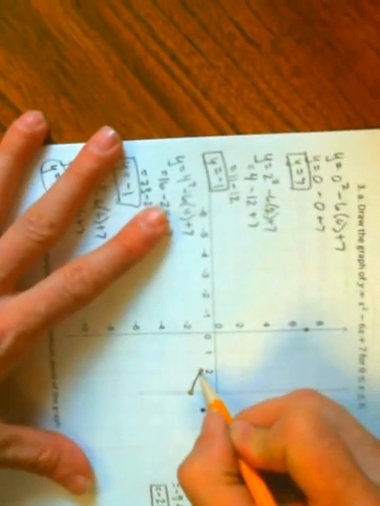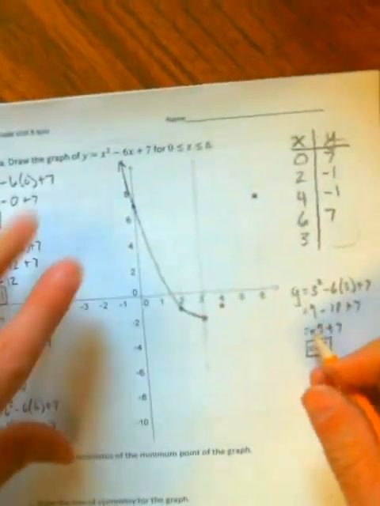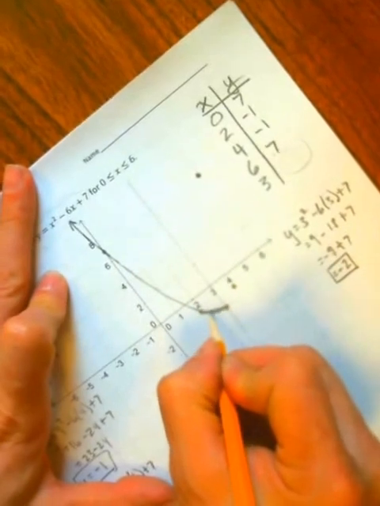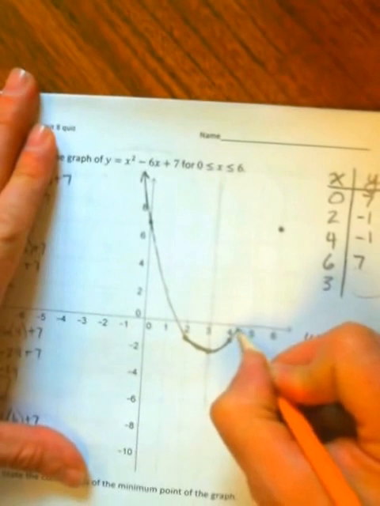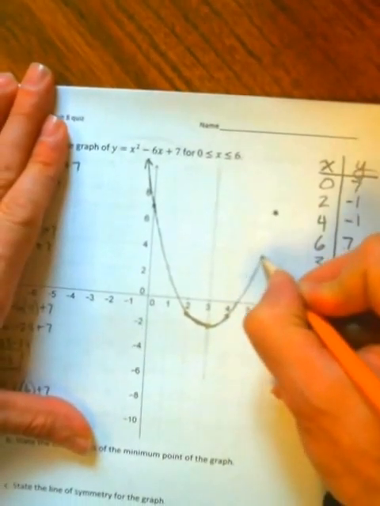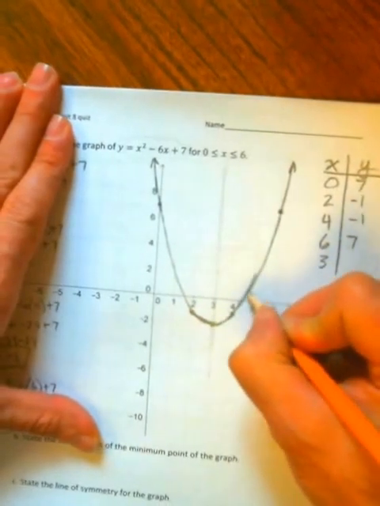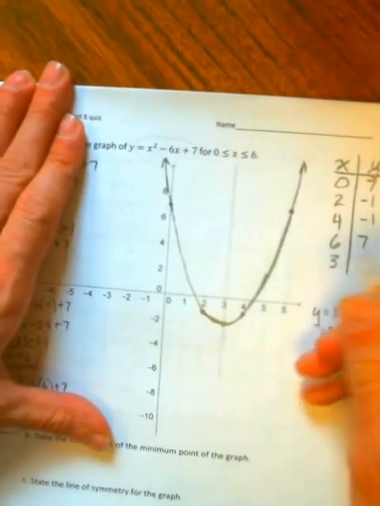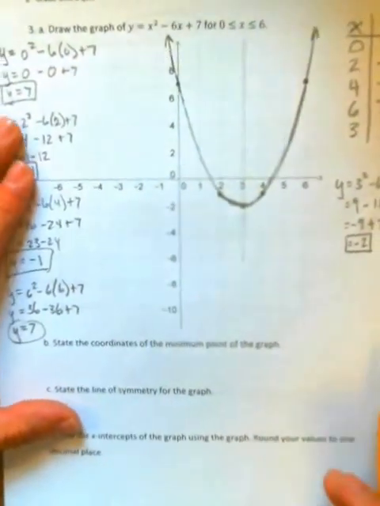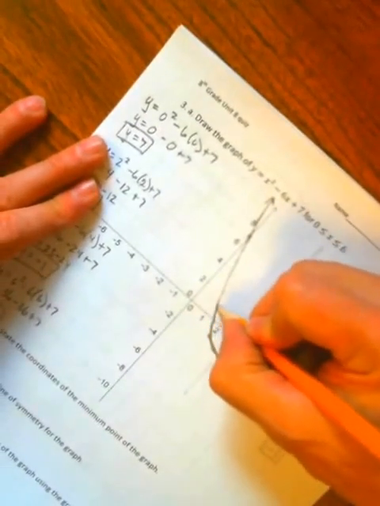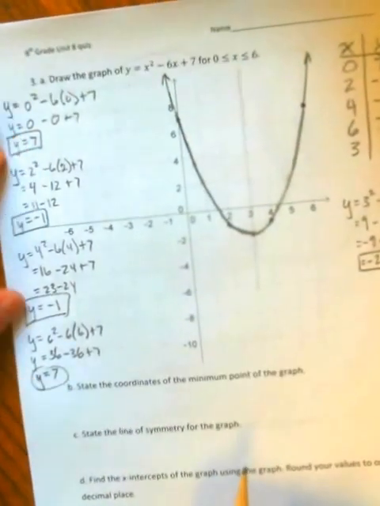Now some of you folks are getting a ruler out and you're drawing straight lines between these dots. But in a parabola, there are no straight lines. Okay? You can't use a ruler because that'll mean you're off. All right? Now, while my freehand isn't going to be perfect, it's going to be better than what you get with a ruler because there aren't any straight lines in a parabola. Cool? So here we are.